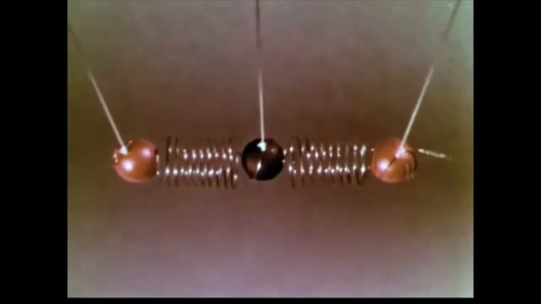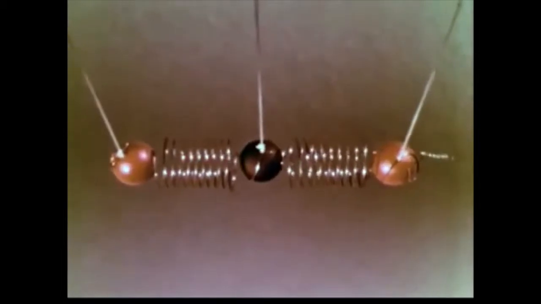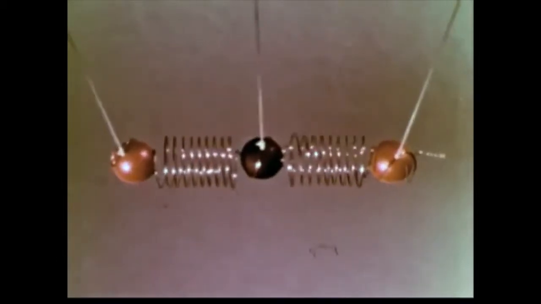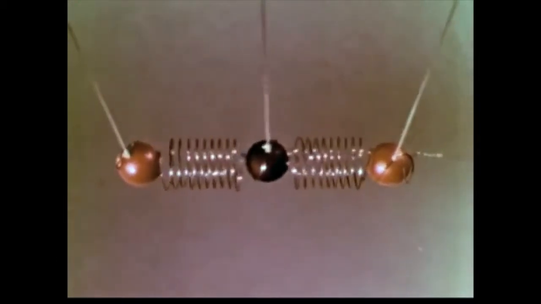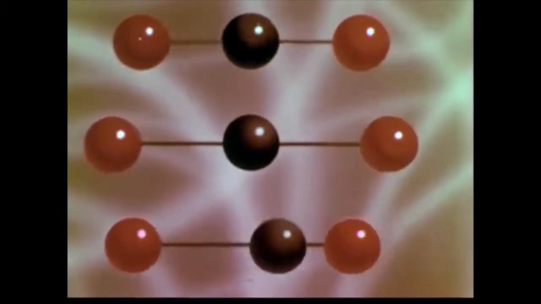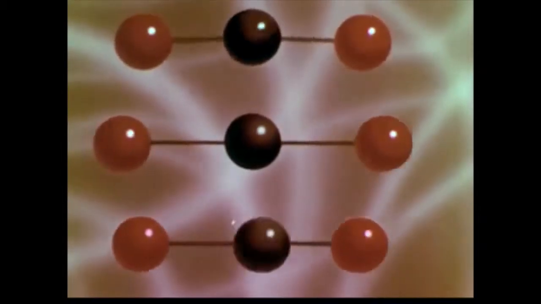As we approach the third normal frequency, we see that the molecule is moving in an unsymmetrical fashion, with the carbon moving one way and the two oxygens the other. We would find the same three characteristic types of motion in the actual carbon dioxide molecule.